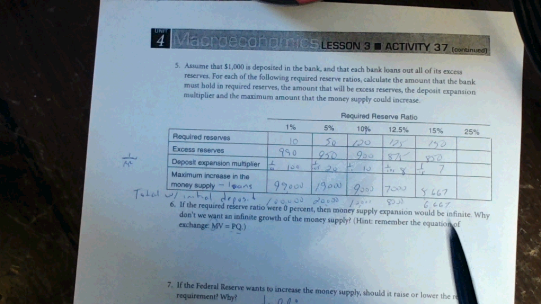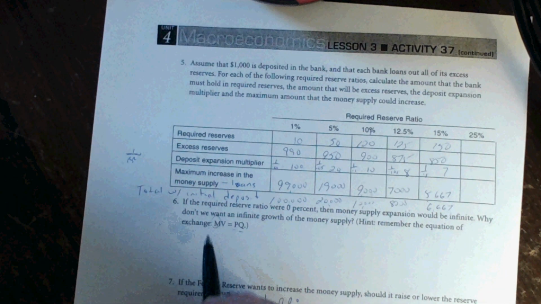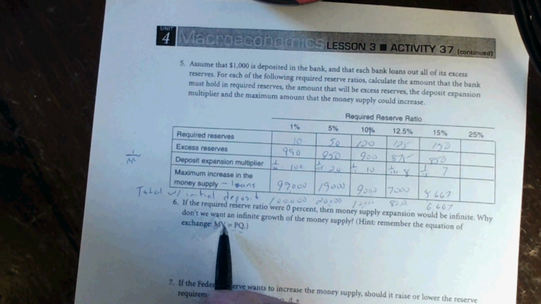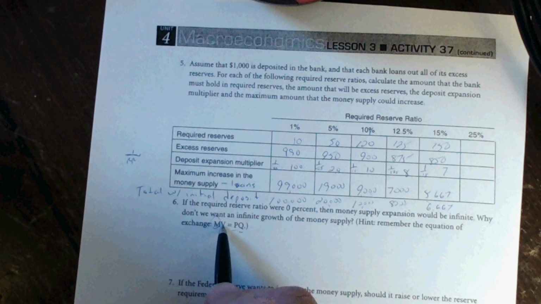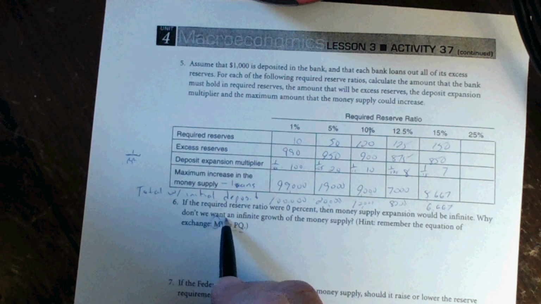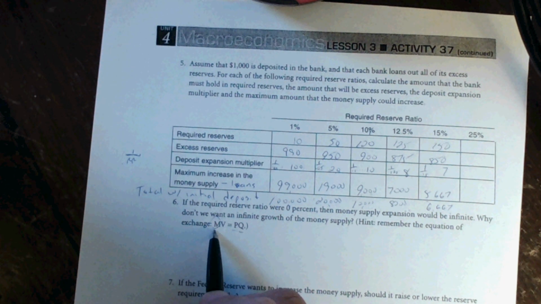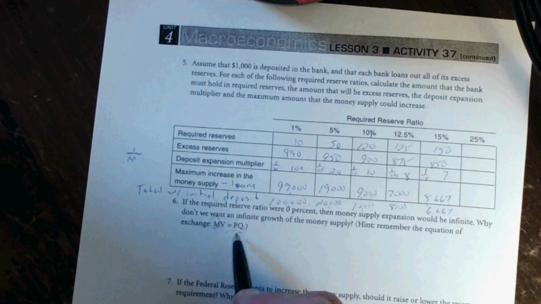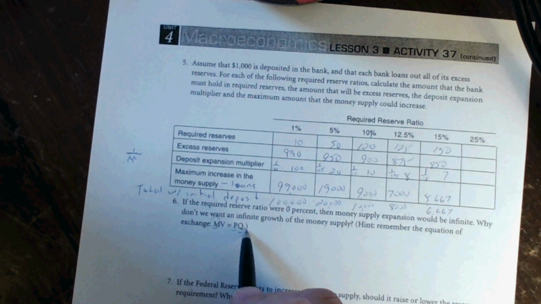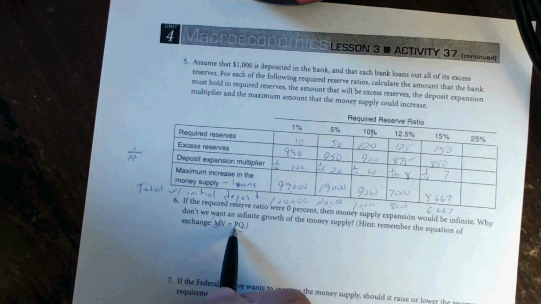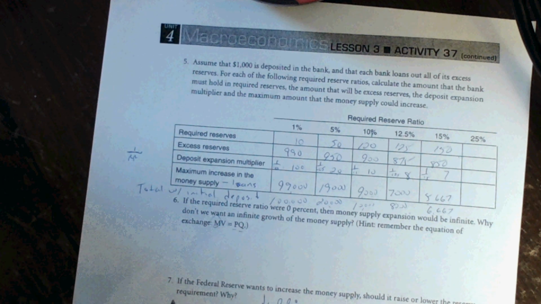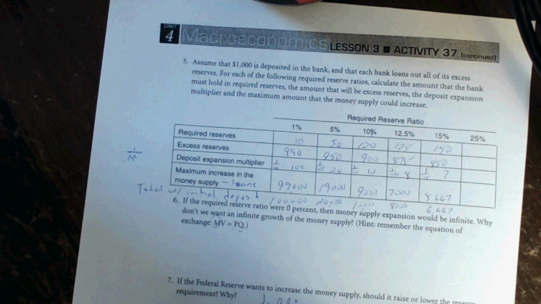Why would this be bad? If you remember the equation of exchange, MV equals PQ. If the velocity of money, how many times a dollar changes hands in an accounting period, is constant, and the money supply were infinite, then GDP would grow only by a little, and the rest of that would bleed into inflation, P.